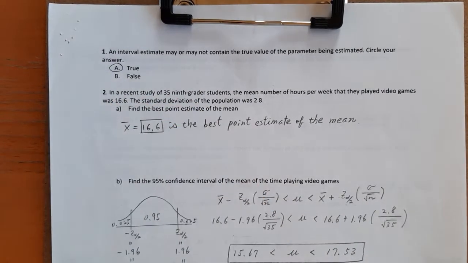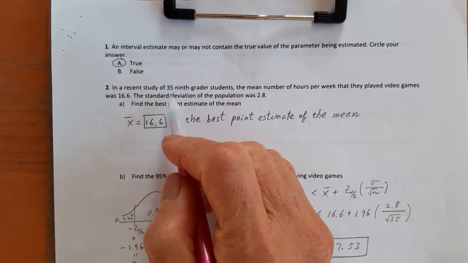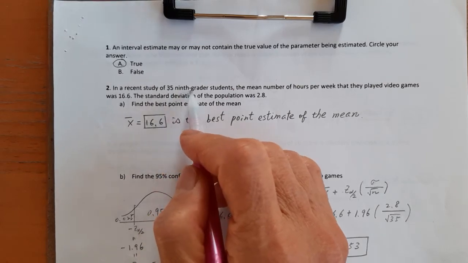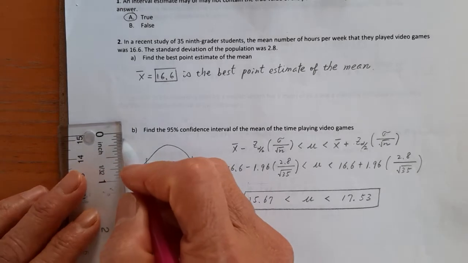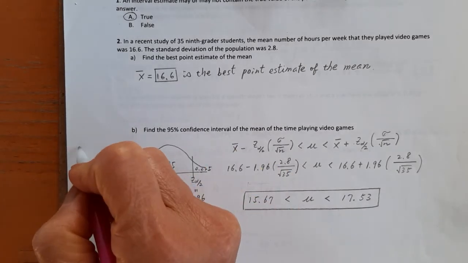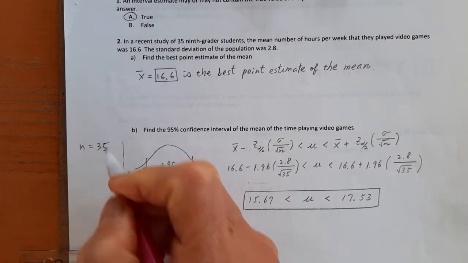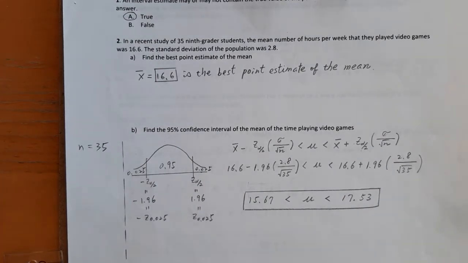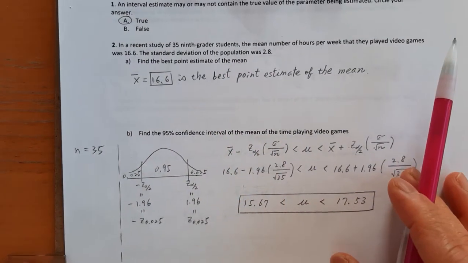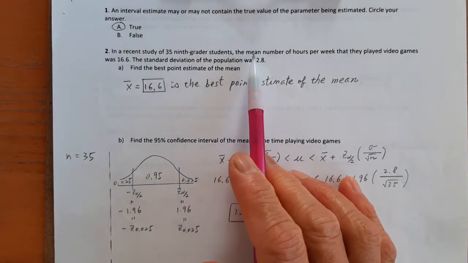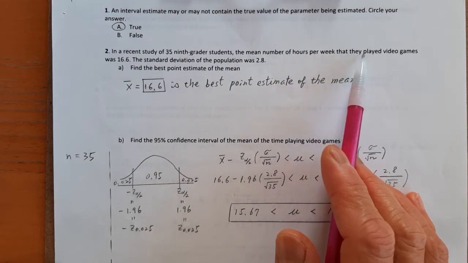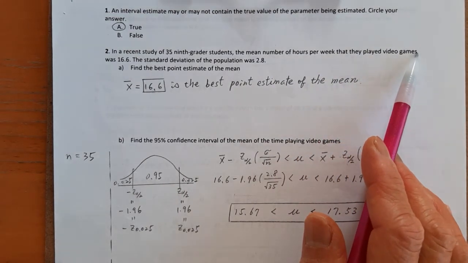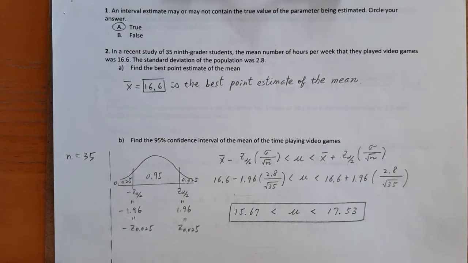True. Second question: in a recent study, n equals 35 students, and the mean number of hours per week that they play video games was 16.6.